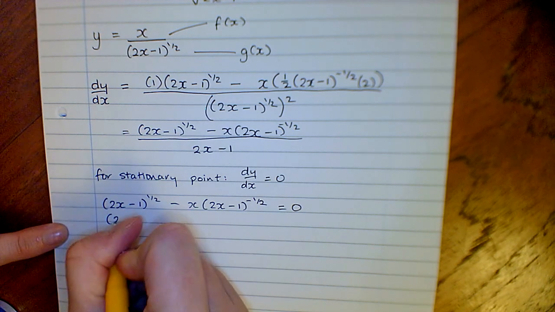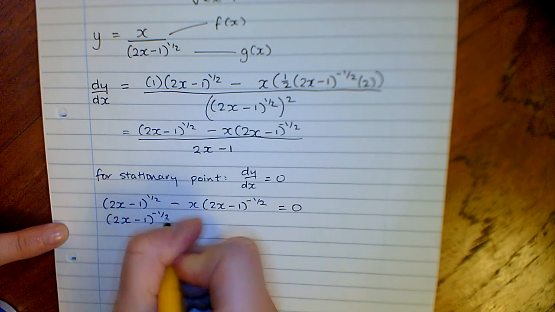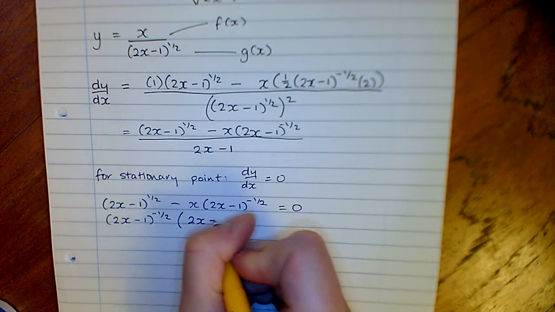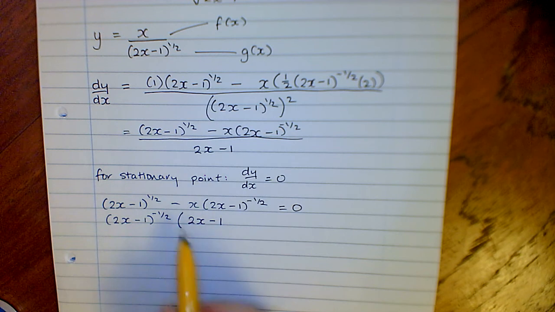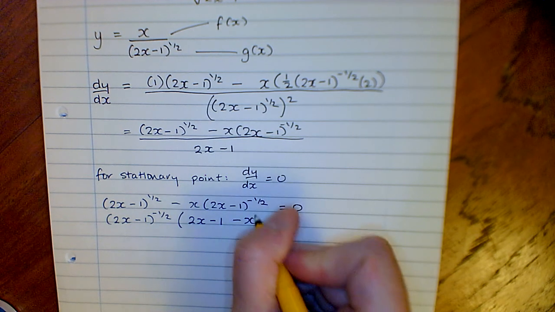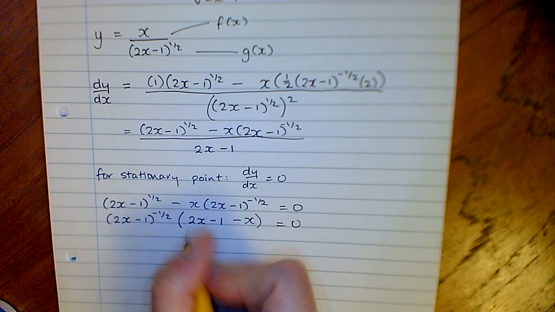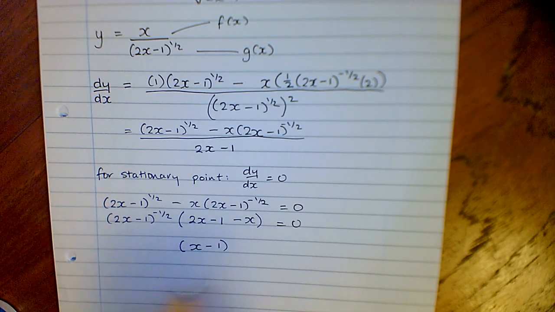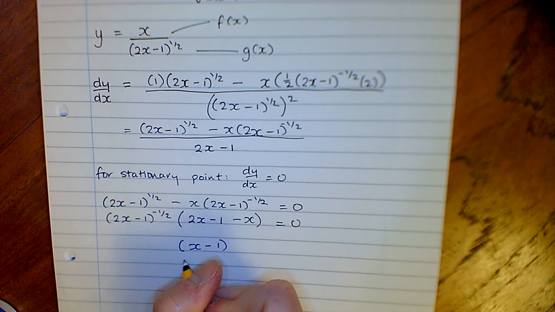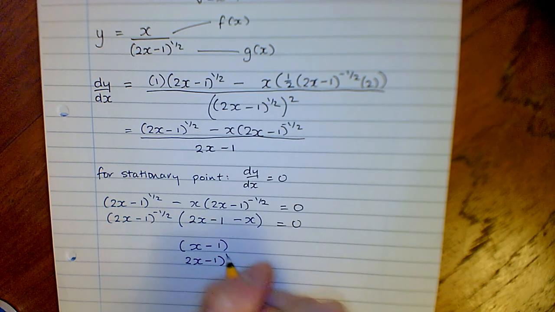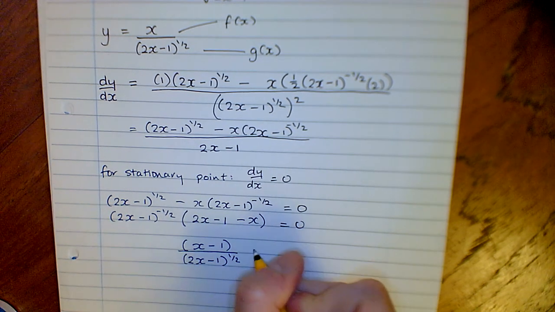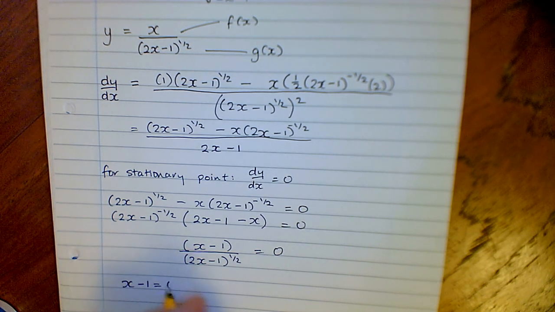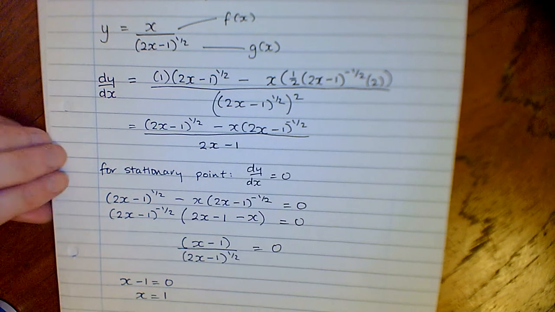So I'm going to take 2x minus 1 to the minus a half out as a factor, and I'd be left with 2x minus 1 here, and I'd have minus x here. So tidying that up, this second bracket here would become x minus 1. I'm going to bring this bracket down, so 2x minus 1 to the power of a half would be on the bottom.